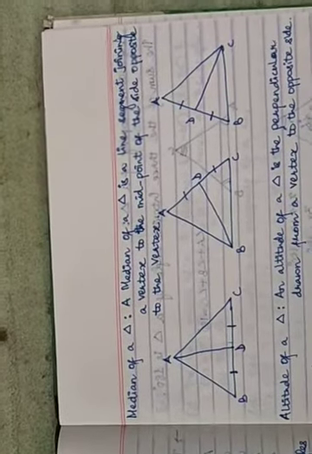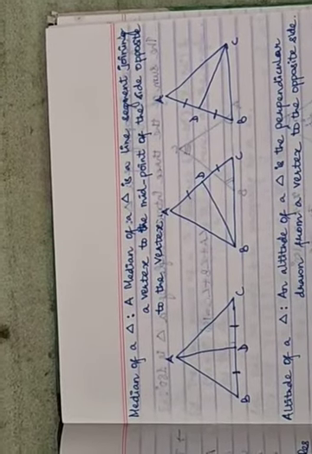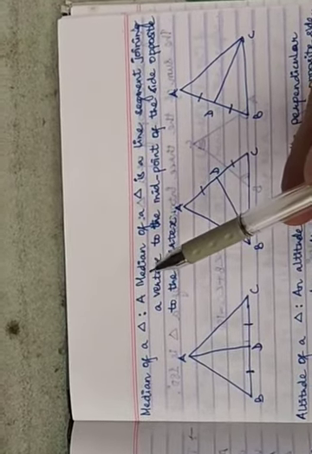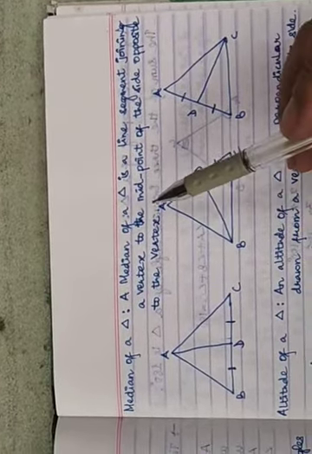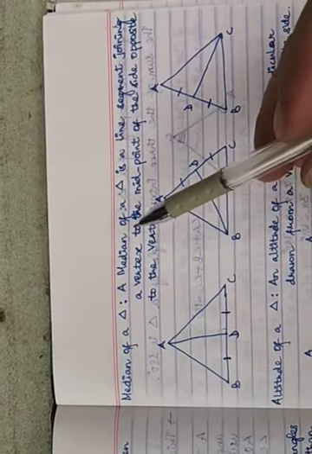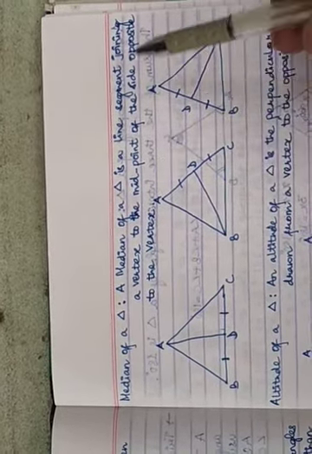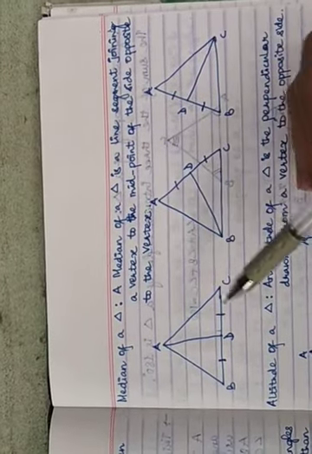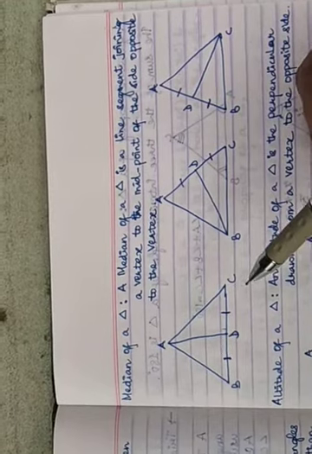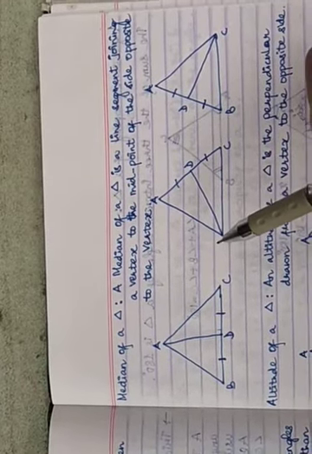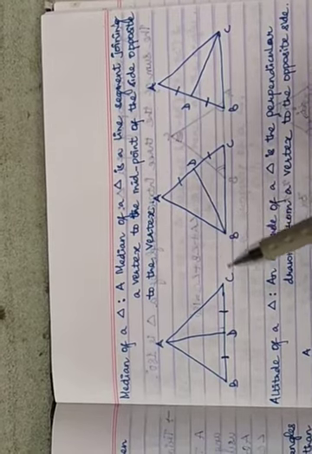Now, median of a triangle. This is also an important part here. A median of a triangle is a line segment joining a vertex to the midpoint of the side opposite to the vertex. Now what does midpoint mean? Midpoint means a point which divides a certain line segment or a line into two equal parts.